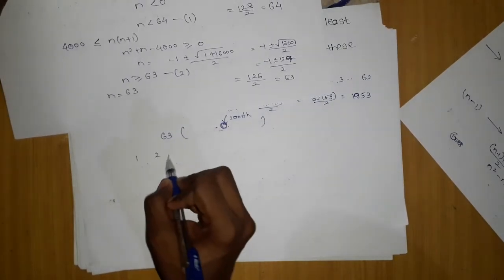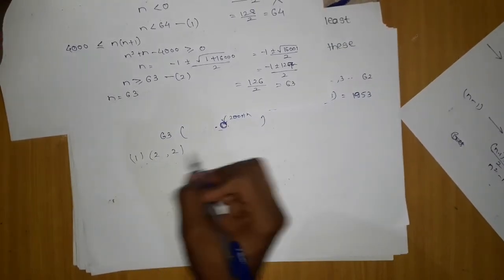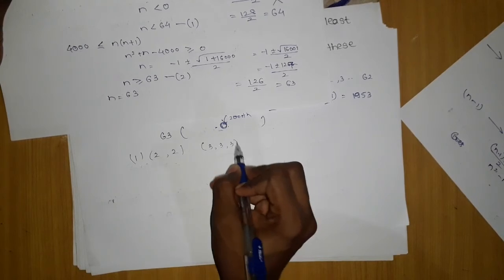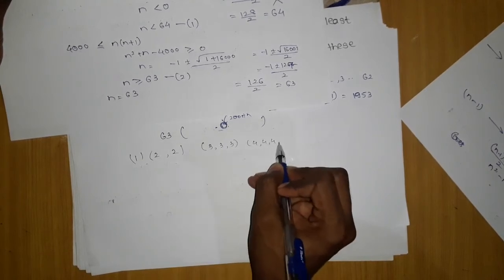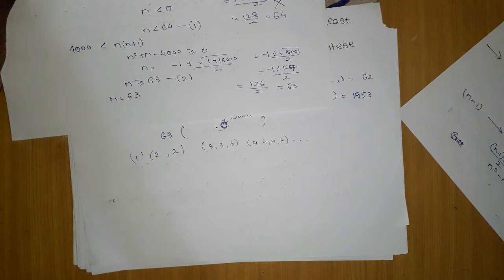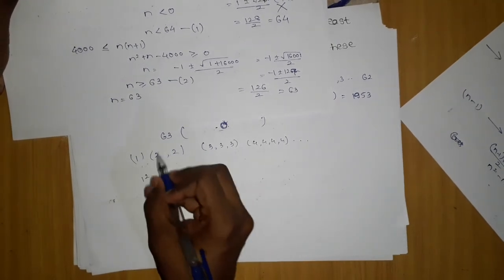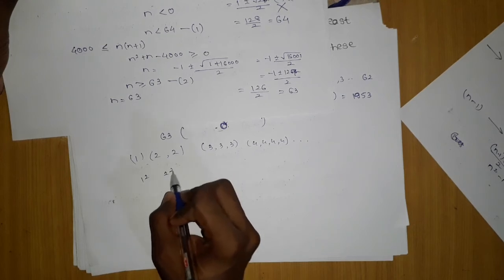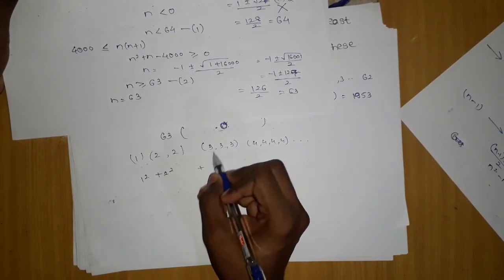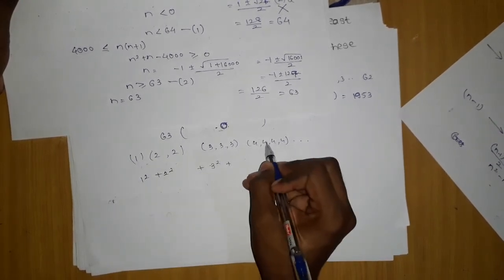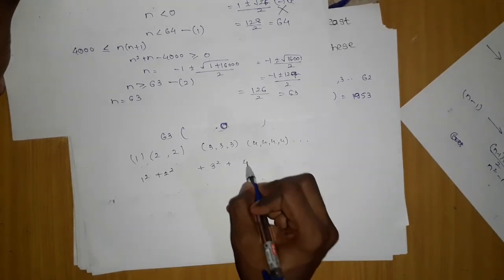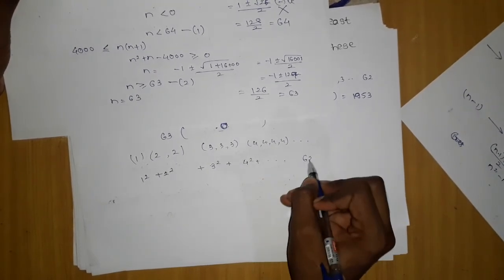Now if you observe clearly, by sharp observation you can guess the pattern: 1, then 2 2, group 3 3 3, 4 4 4 4. If I want to get the sum till the 20,000th term, this I can write as 1 square. This will be 2 plus 4, which I can write as 2 square. This will be 9, 3 square. This will be 4 plus 4 is 8, 8 plus 12 is 16, so 4 square, and so on. I can write it up to 62 square.